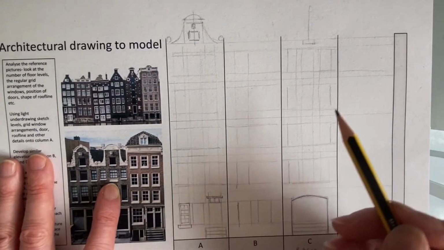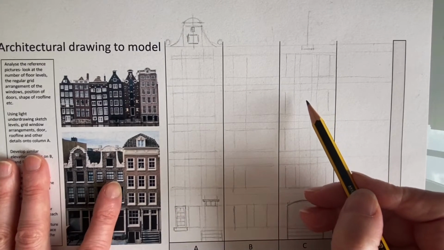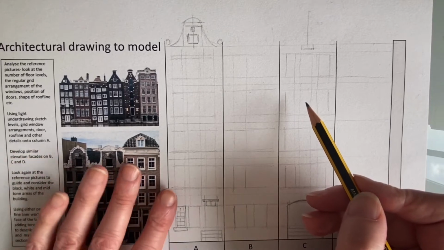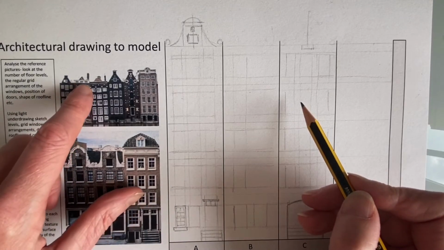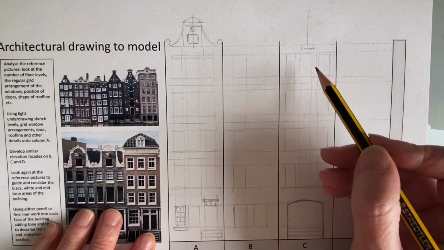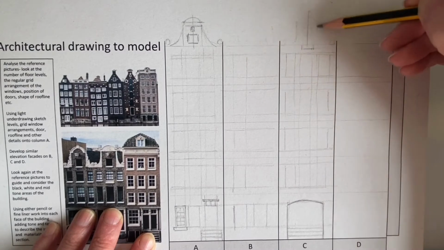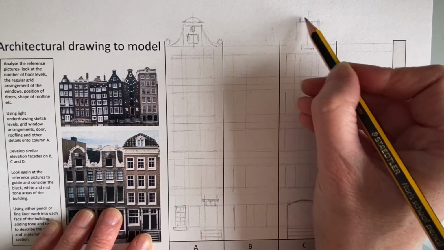So I would expect it to have a similar style. It wouldn't be completely different because the architects and the people that made these buildings would be the same. So you wouldn't have something really different unless it had been modernised. This one looks like it's been modernised on the back. So I'm going to do something similar. I'm going to start off with a little block. But I might put a little variation into it.